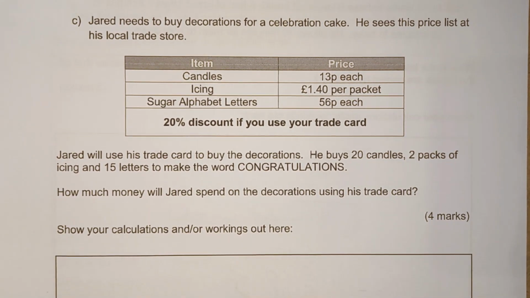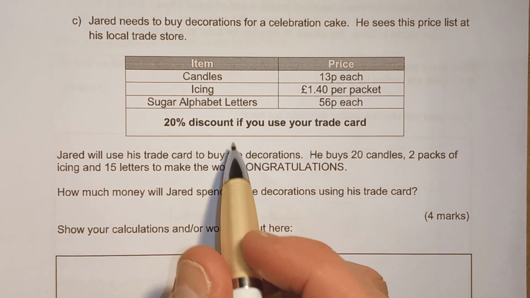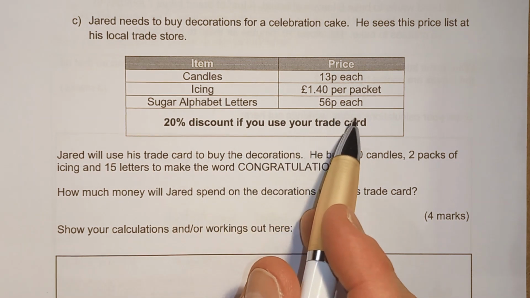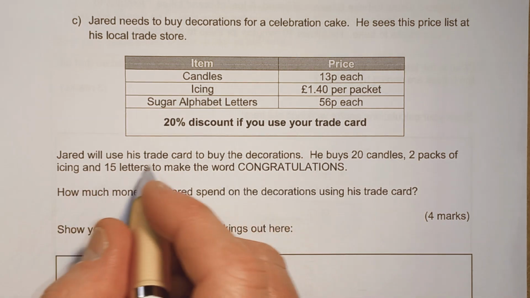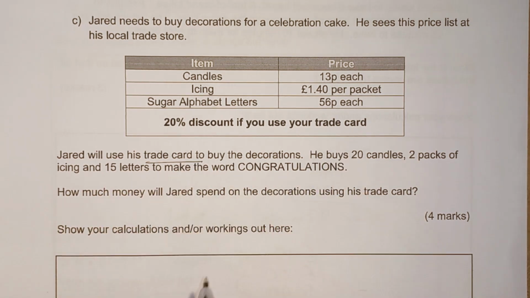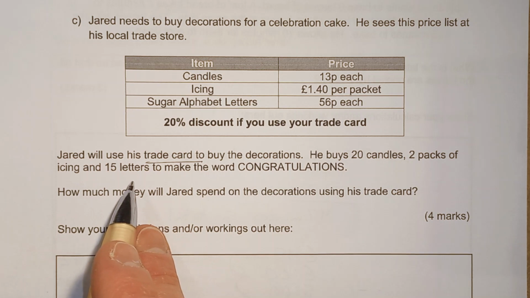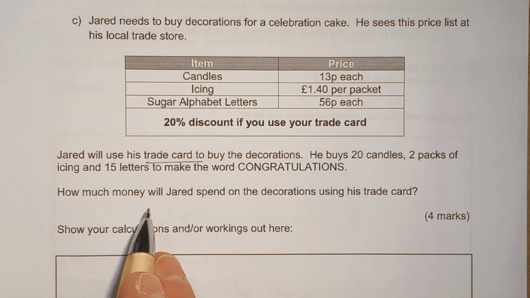Okay, part C. Jared needs to buy decorations for a celebration cake. He sees this price list at his local trade store. So items. So we've got candles are 13p each. Icing is £1.40 per packet. And sugar alphabet letters are 56p each. And there's a 20% discount if you use your trade card. Jared will use his trade card. Good, so we get 20% off. He buys 20 candles, 2 packs of icing, and 15 letters to make the word congratulations. How much money will Jared spend on the decorations using his trade card?